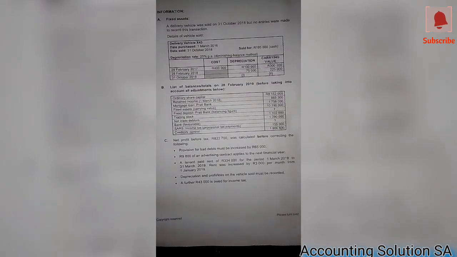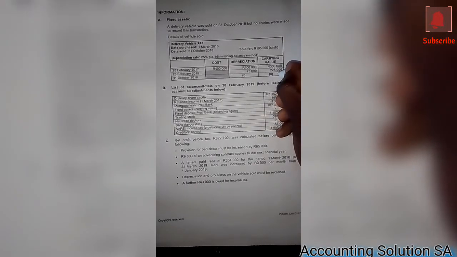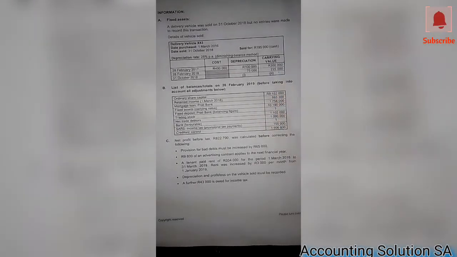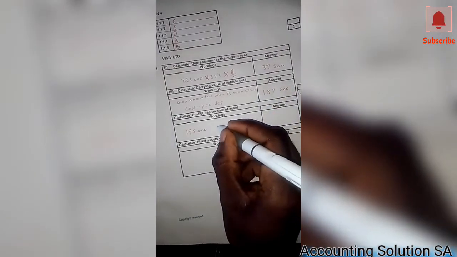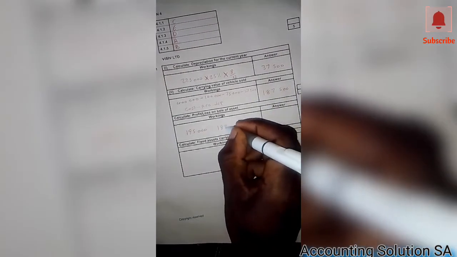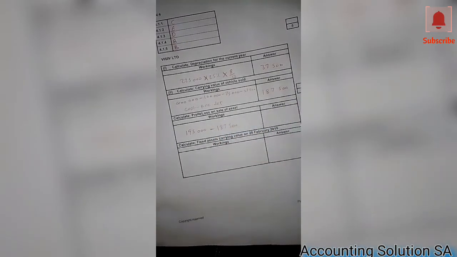We have to determine that. The value is the carrying value that we calculated on the previous question. The value is 187,500.